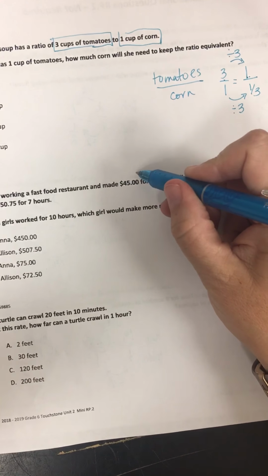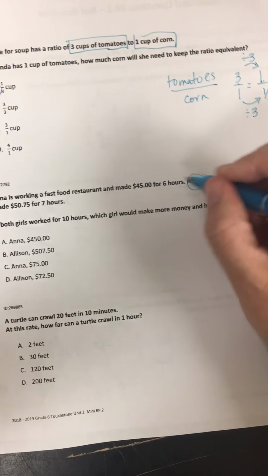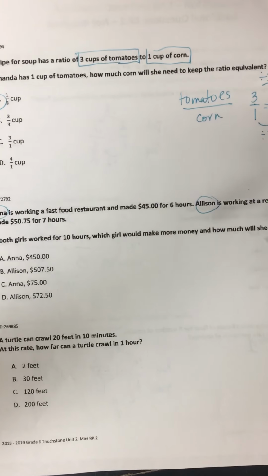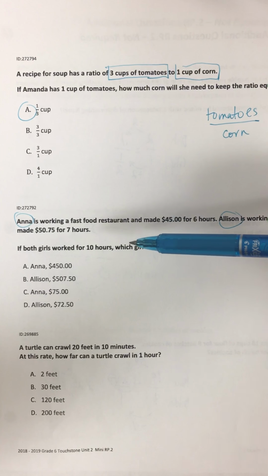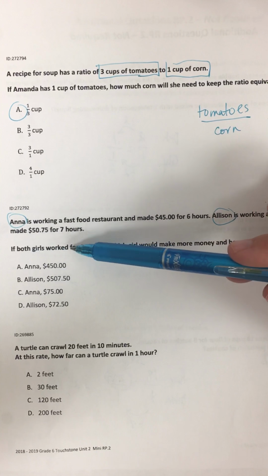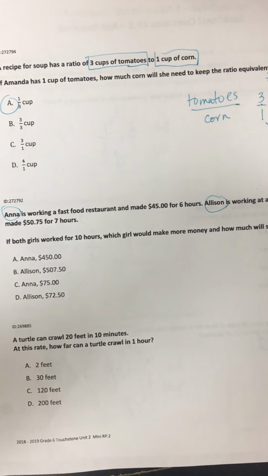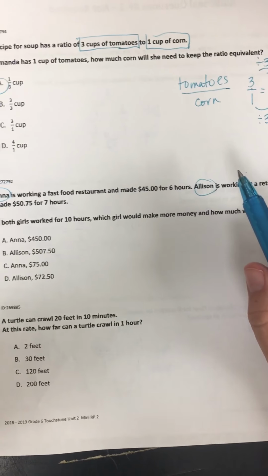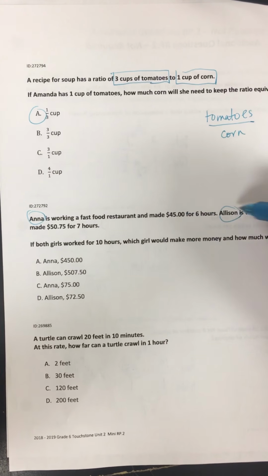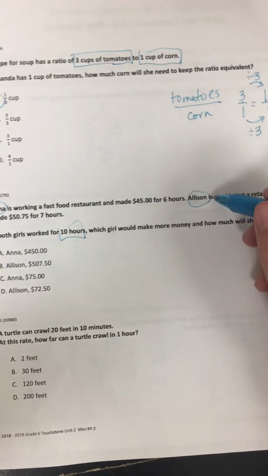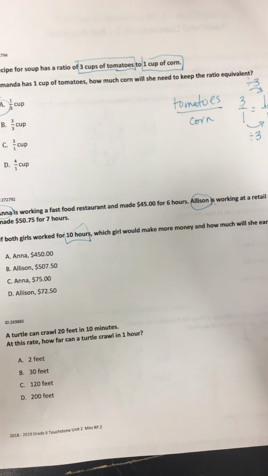So here I know I'm going to have 2 people that I need to work on. I have Allison and I have Anna. Let's find out what the question is so we know exactly what type of problem it is. If both girls work 10 hours, which girl would make more money and how much will she earn? All right, so I have to solve for both of these. I have to figure out how much Anna would make in 10 hours, and I need to know how much Allison would make in 10 hours.